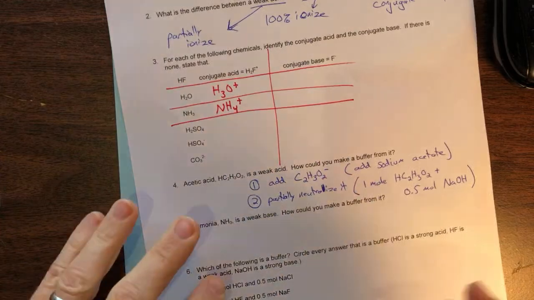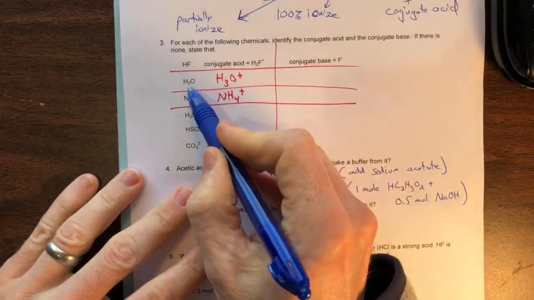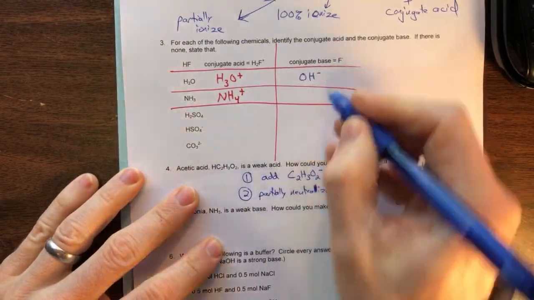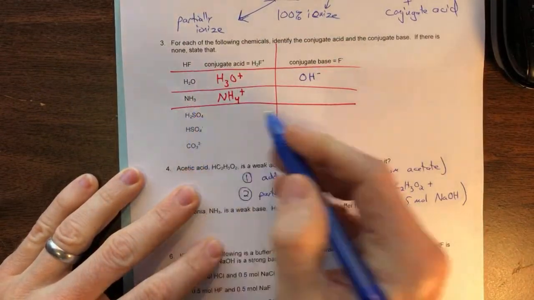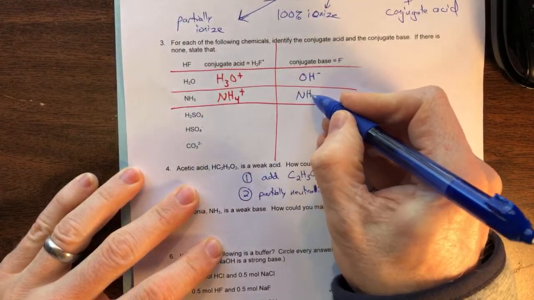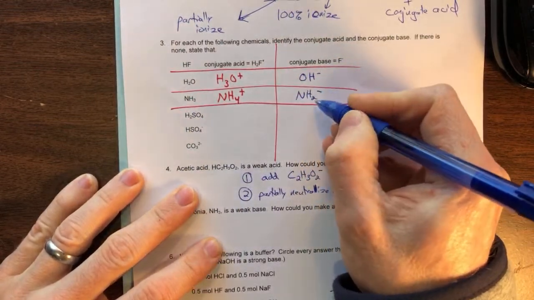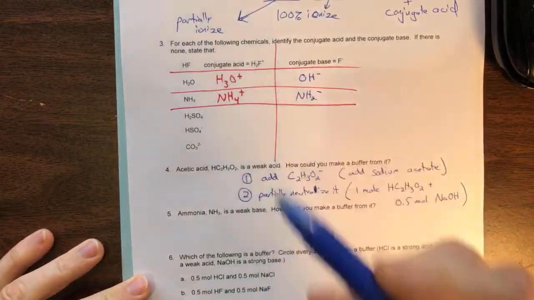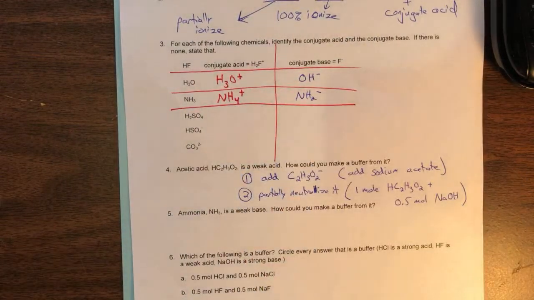To make the conjugate base, we're going to remove an H+. So H2O minus H+ is going to be OH-. NH3 minus an H+ is going to be NH2-. So taking away an H+ turns it into the conjugate base. Adding an H+ turns it into the conjugate acid.